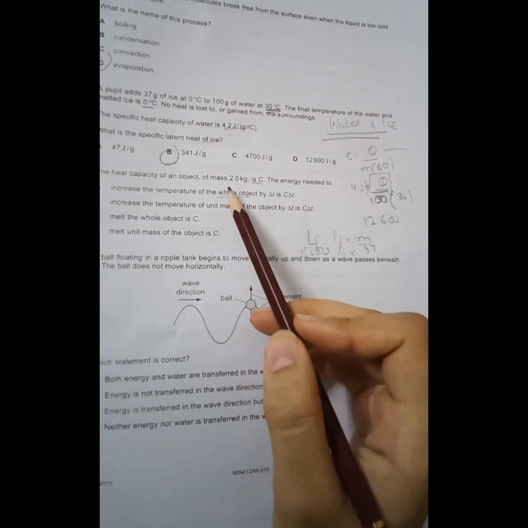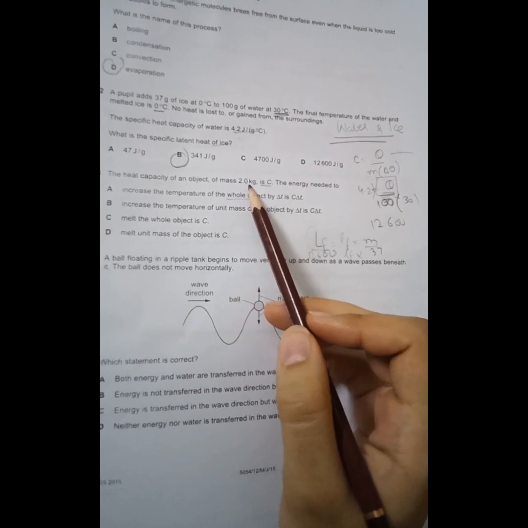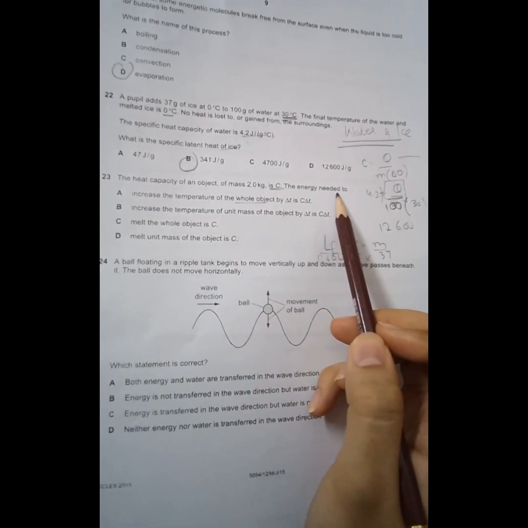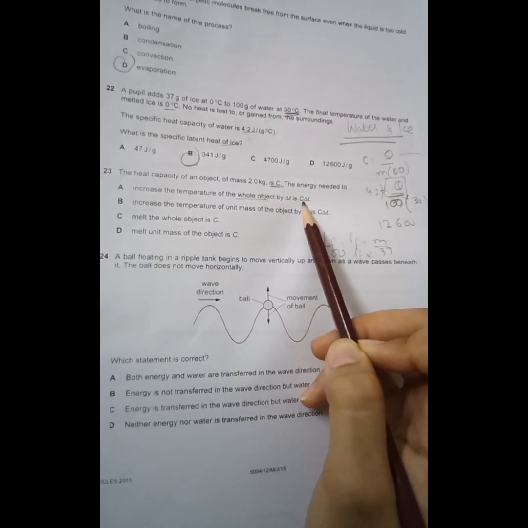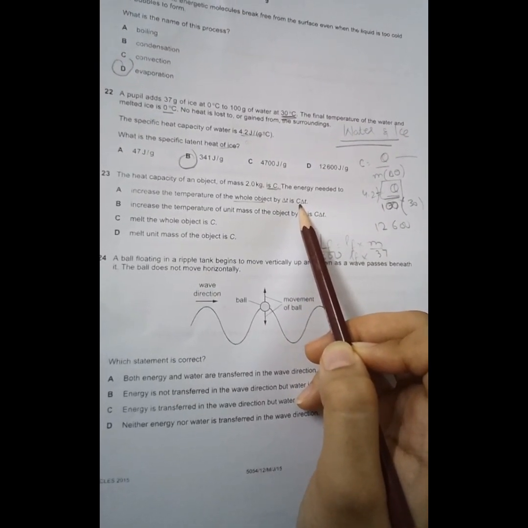The heat capacity of an object of mass 2 kg is C. The energy needed to increase the temperature of the whole object by T is CT. Yes.